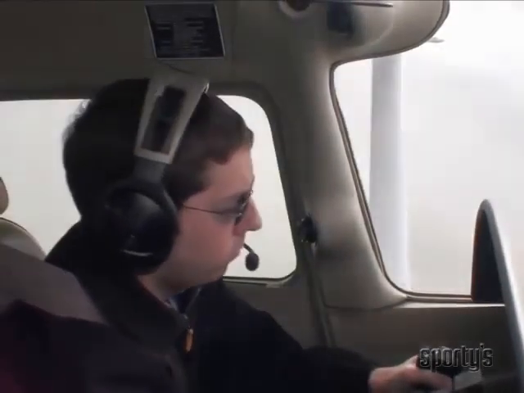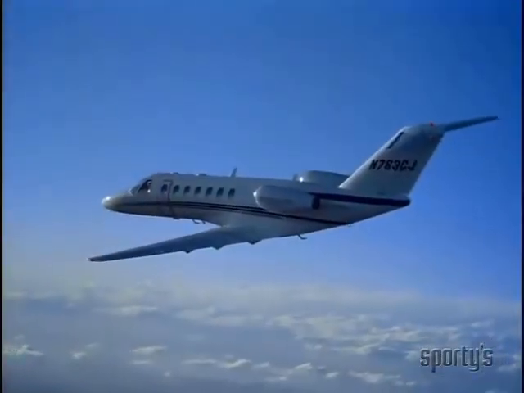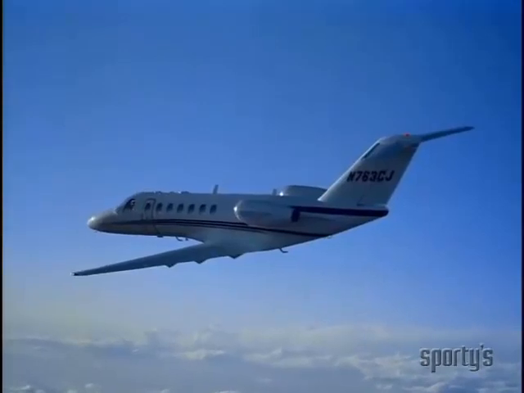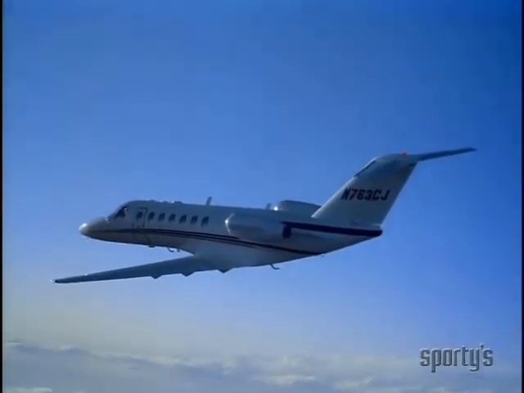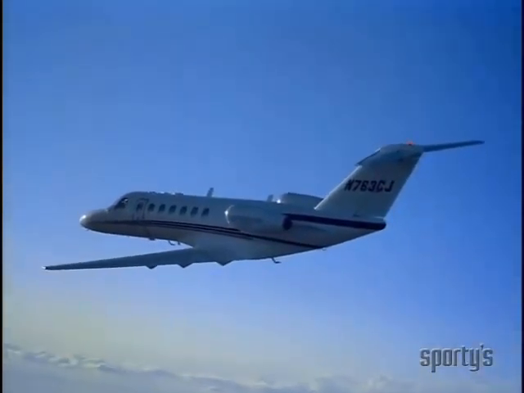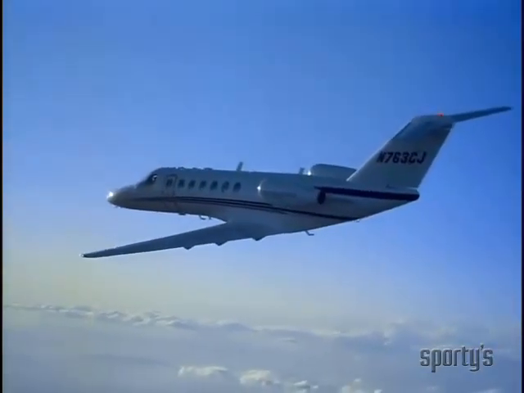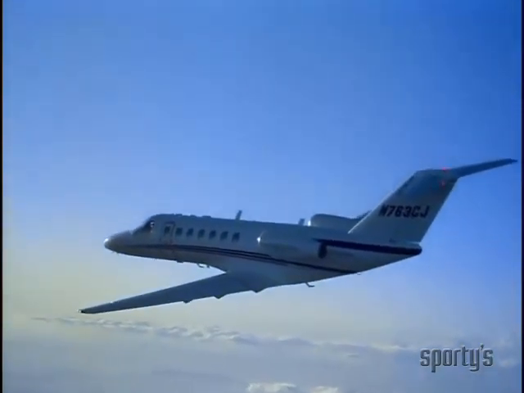An IFR flight plan and an ATC clearance are required to enter controlled airspace when weather conditions are less than required for VFR. The exception is Class A airspace, 18,000 feet MSL, to flight level 600, where an IFR flight plan and clearance are always required, even in VFR weather.